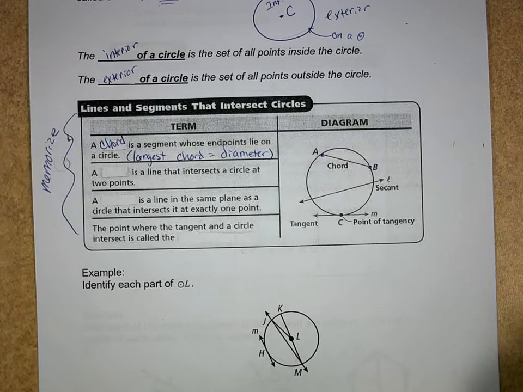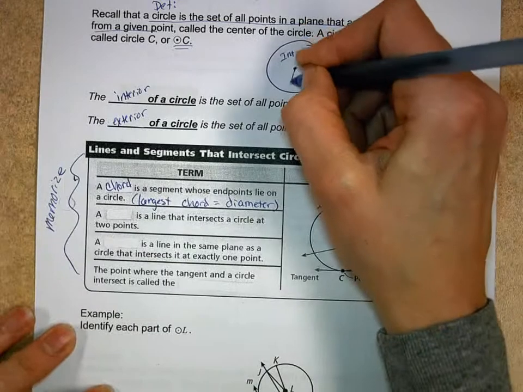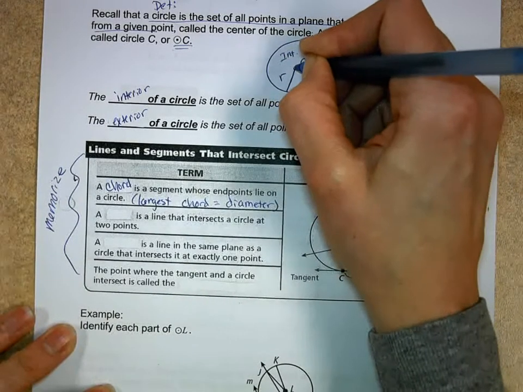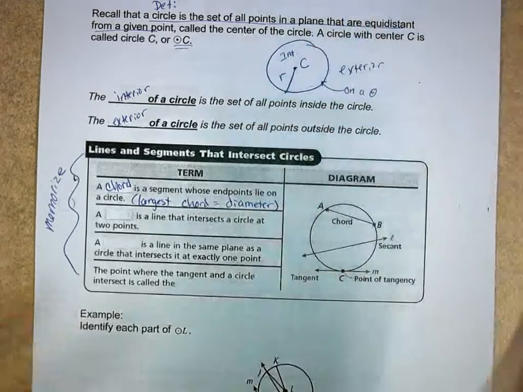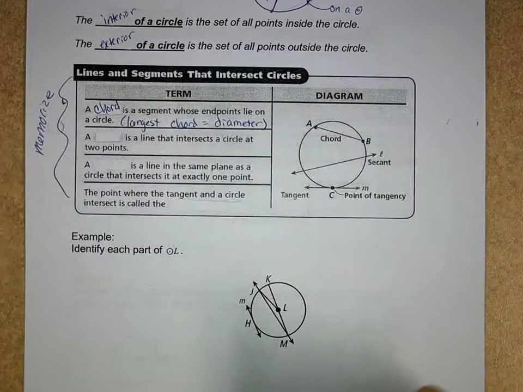A radius is not. It could be part of a chord, but it is not a chord. Let me see if I can show you right here. A radius, look where its endpoints are: on the center and on the circle. So therefore, it can't be a chord, because both endpoints have to be on the circle.